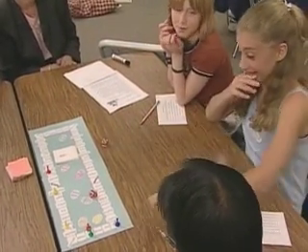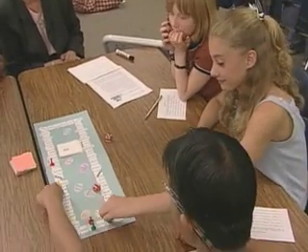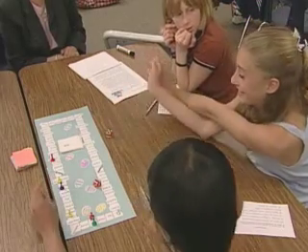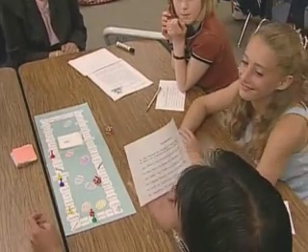Ms. Olds extends the study of prefixes by showing students how to play a new word study game. No. All right. What do you think, Nick? No. Okay, then you get it.